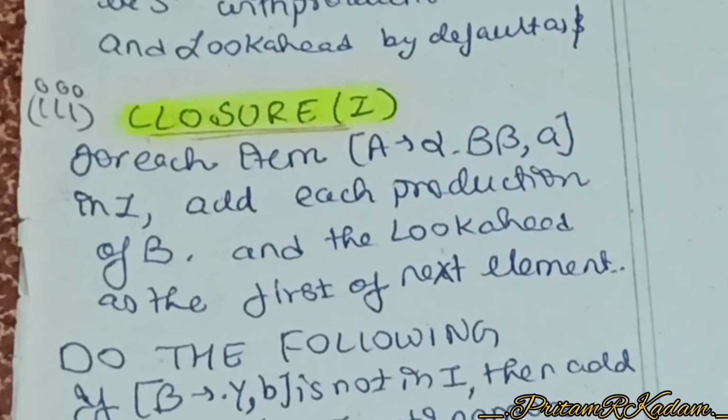So for the next part, I2 on small d gives me the I7 state. So C gives D dot with the look ahead as dollar. And this is the complete state as we have the dot at the end. Now for the I3 part, I3 on capital C gives me the I8 state, which is capital C gives small c capital C dot with the look ahead C slash D, and this is a complete state as we have the dot at the end.